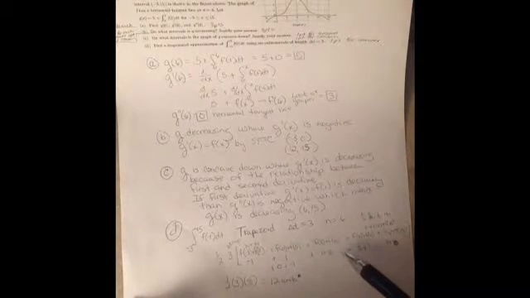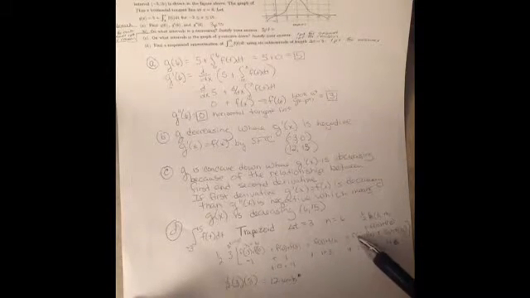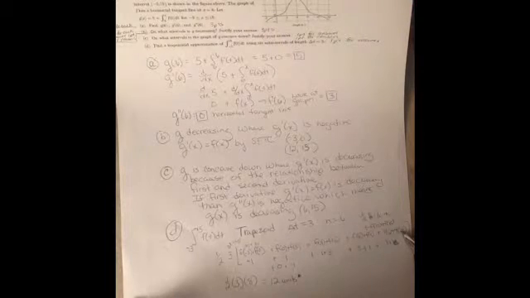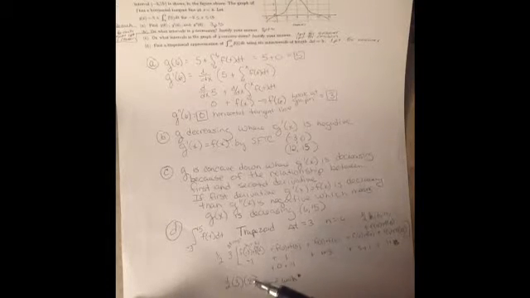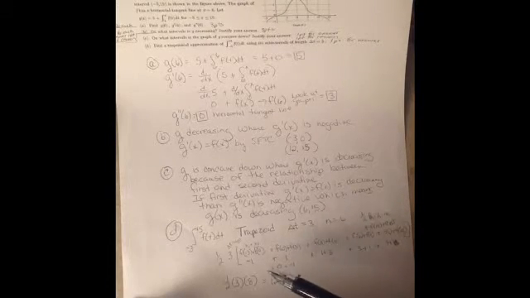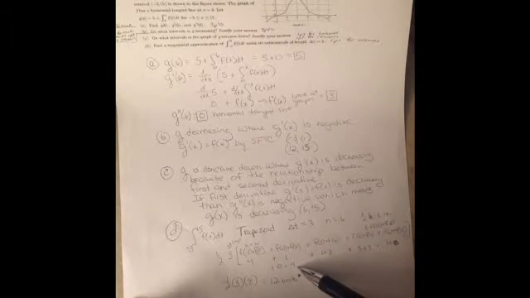Then your next interval is f of 3 plus f of 6, which would be 1 plus 3. Then you're going to go f of 6 plus f of 9, which would be 3 plus 1. Then from f of 9 to f of 12, which would be 1 plus 0. And then from f of 12 to f of 15, which would be 0 plus -1.